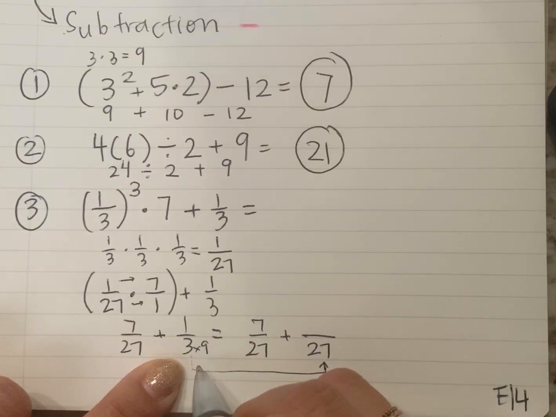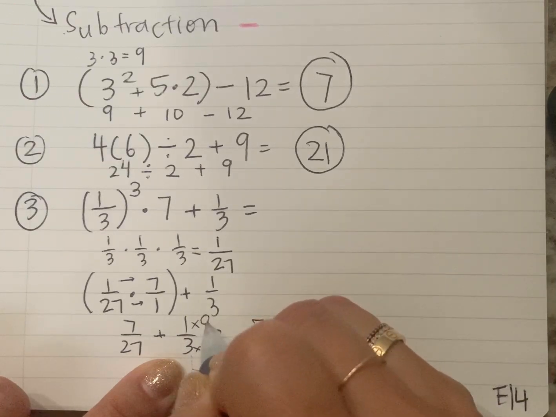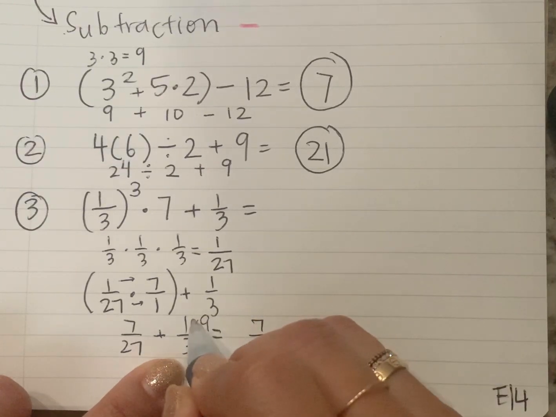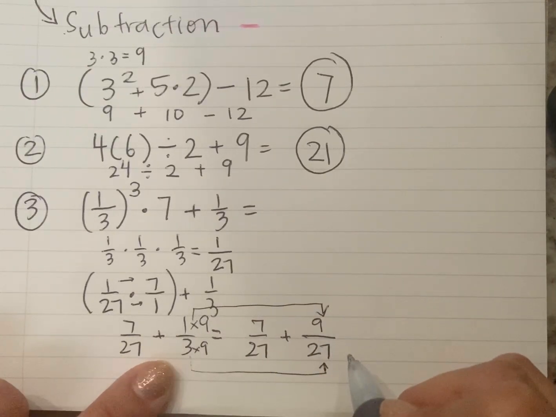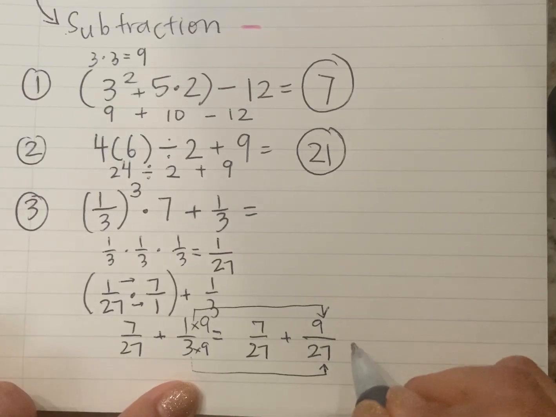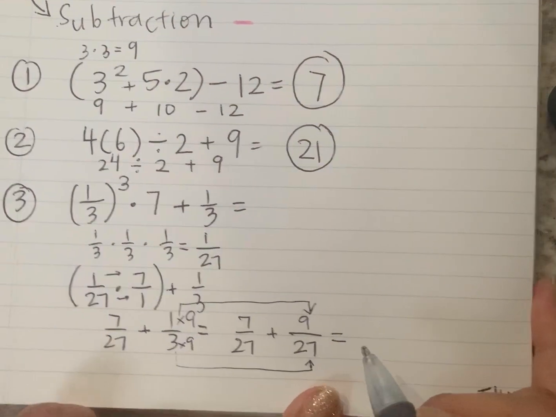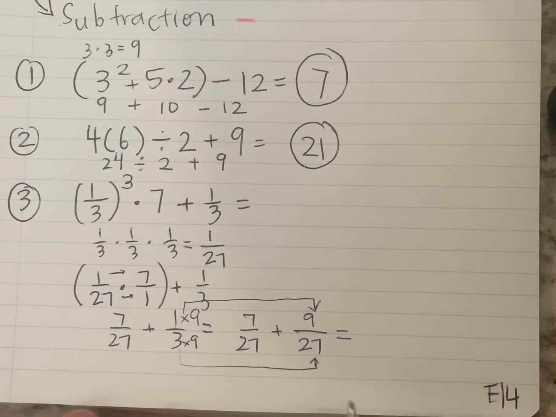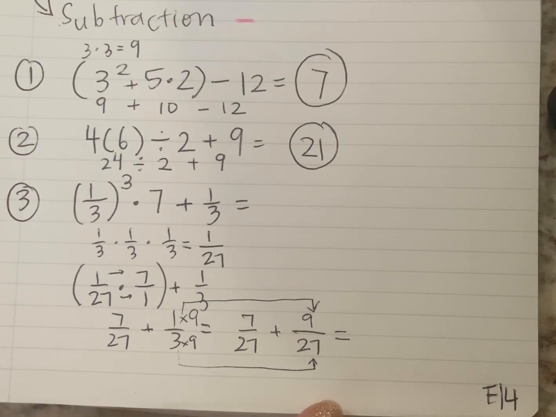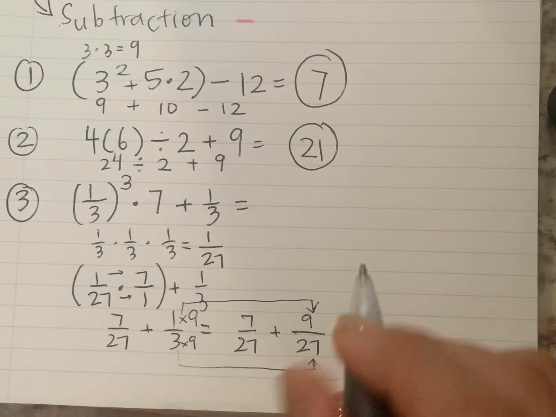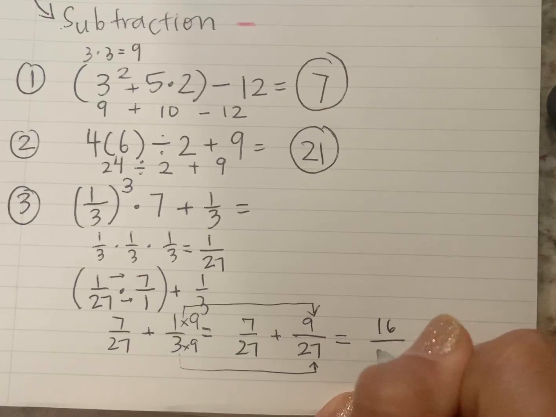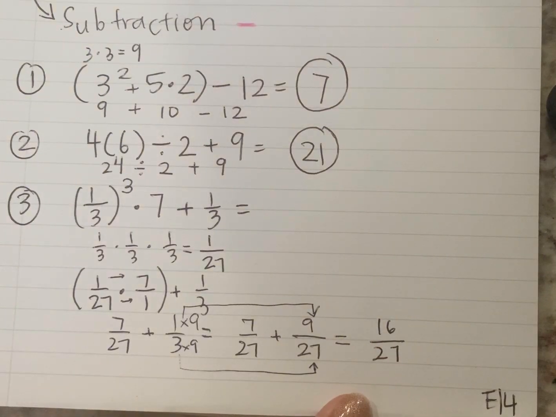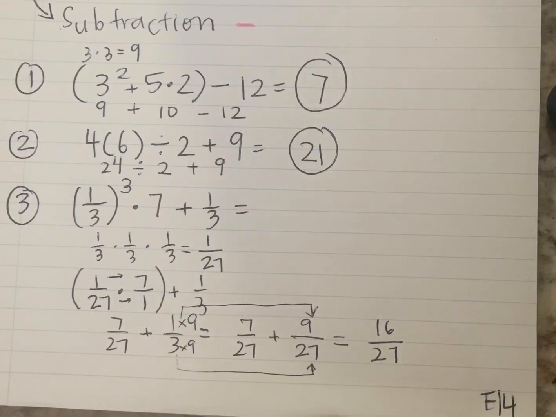So what you do to the bottom, you do to the top, right? So that means our new numerator is going to be 9, 1 times 9. We're going to add, we can continuously put equal sign because these are all just different ways of writing the same equation. 7 plus 9 is what? 16 over 27. That is our final answer for number 3.